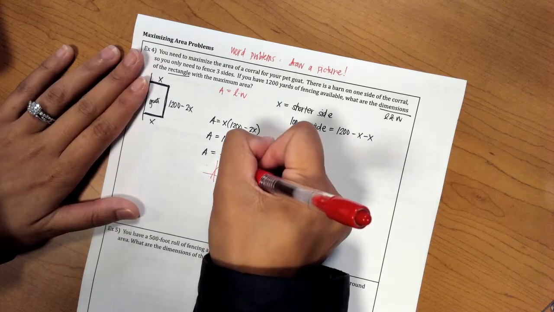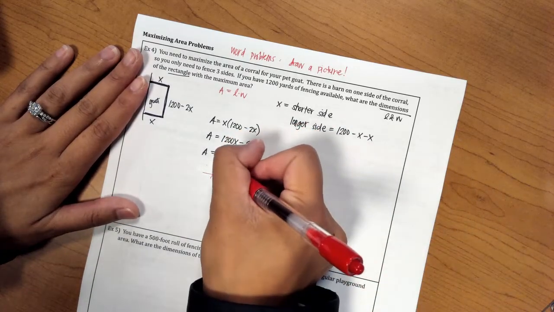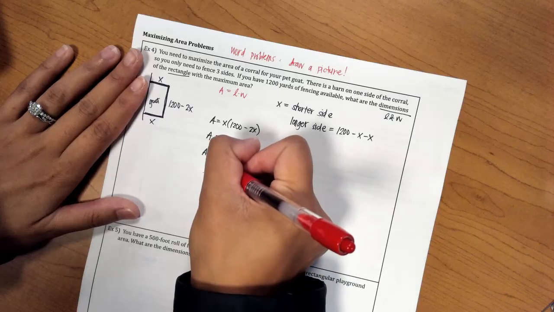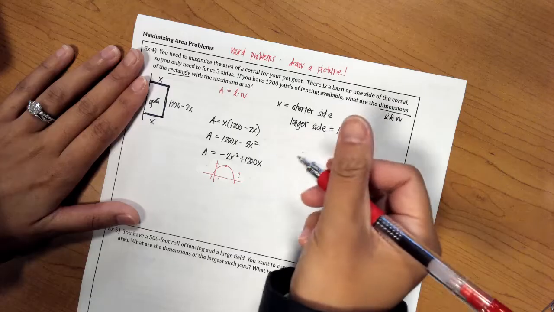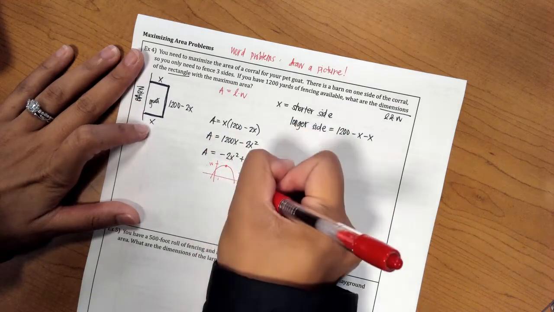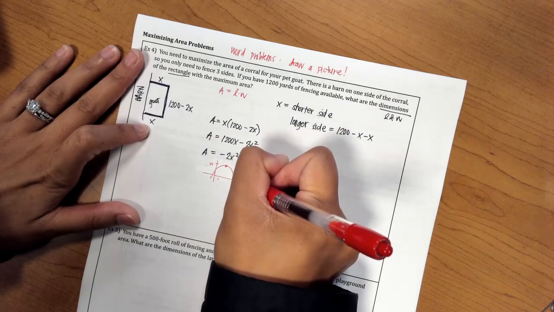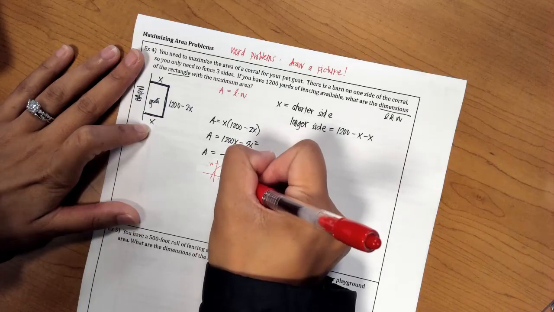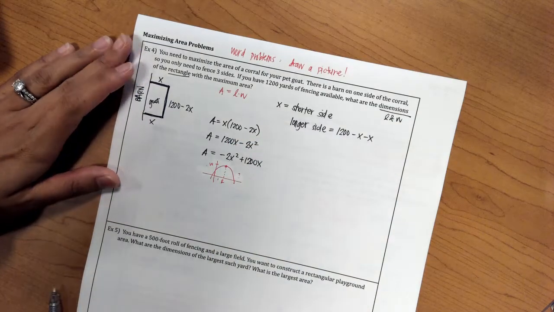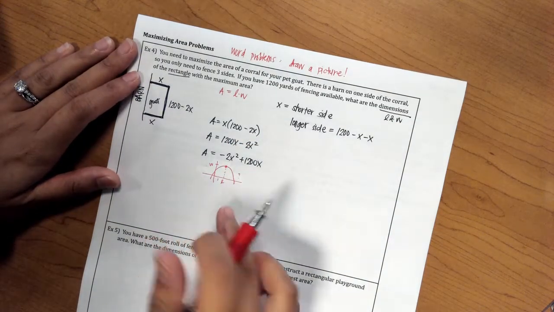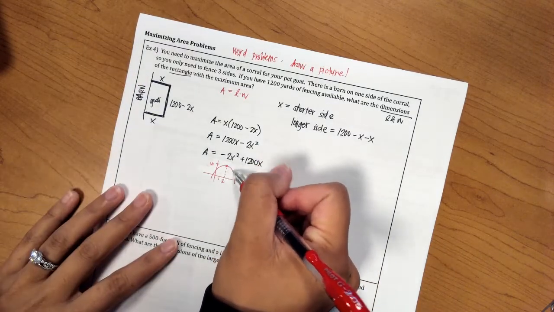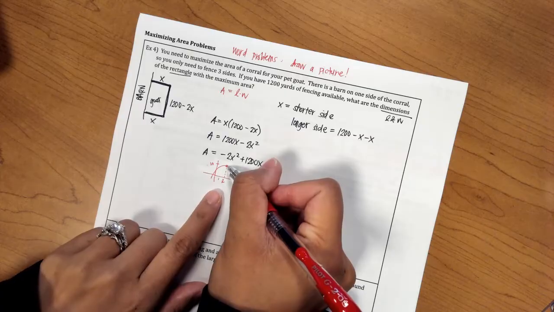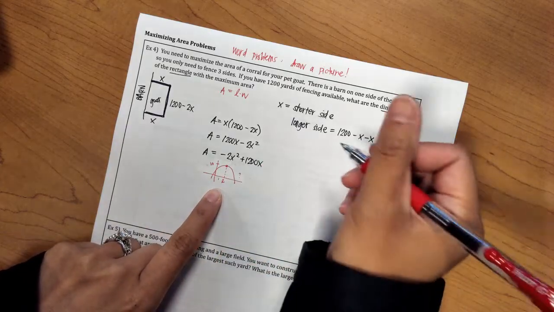But we want to find the vertex because that's going to give us your maximum, like, what do we call x? X was our shorter side. You can call it width or length. It doesn't matter, right? Okay. And so that's going to be our biggest area, right? So if this is our area curve, we want to find the biggest area, which is our vertex. I hope that made sense.